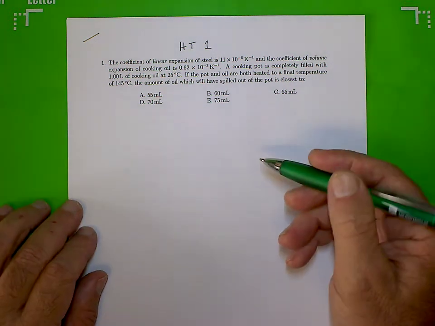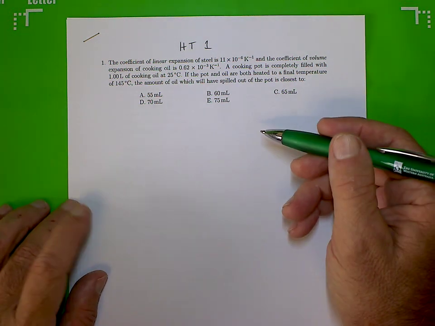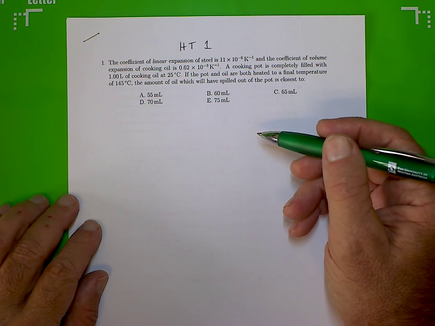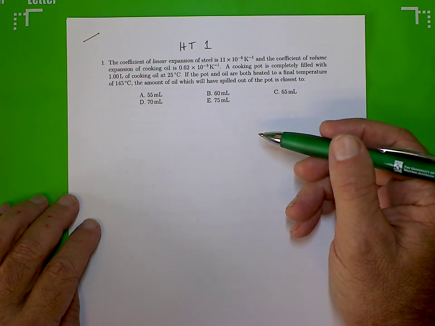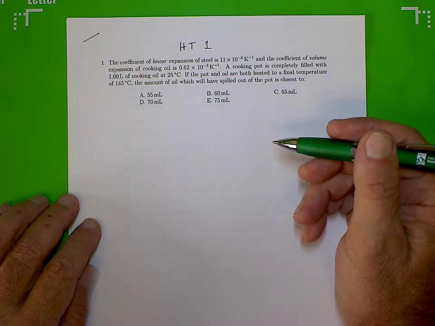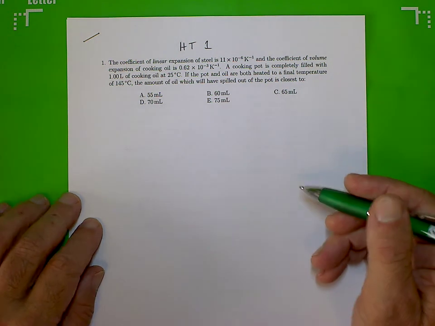Okay, here's the solution to the first heat and thermodynamics problem that I put in the survey in GetIt for you guys to do. It's not that hard a problem, so let's have a look at it.